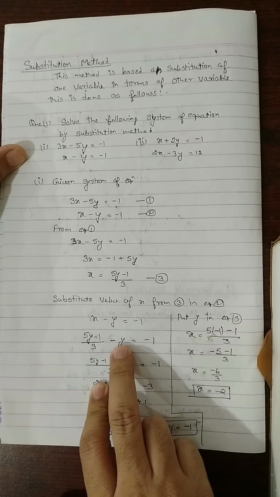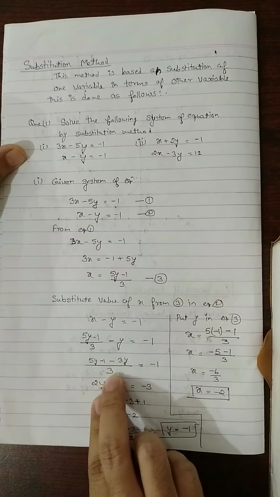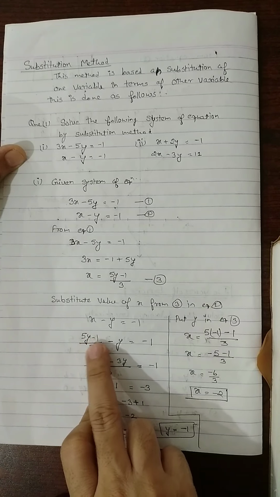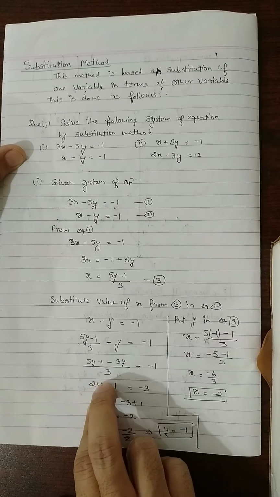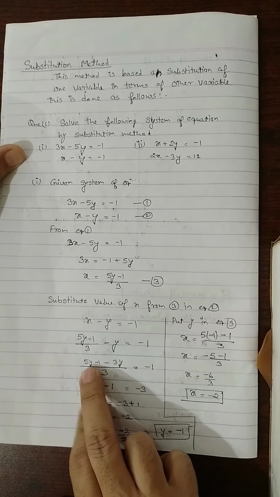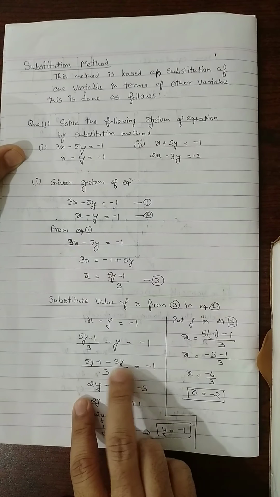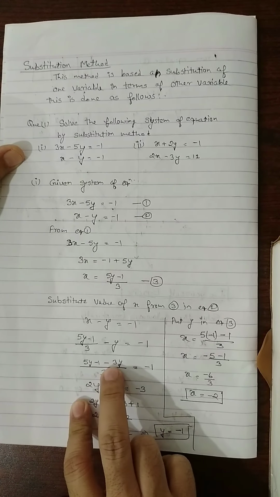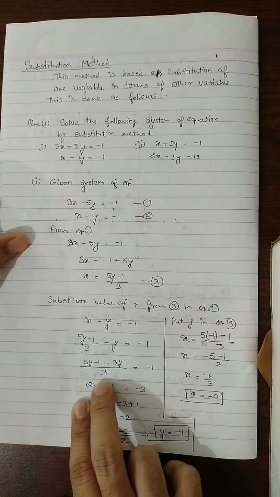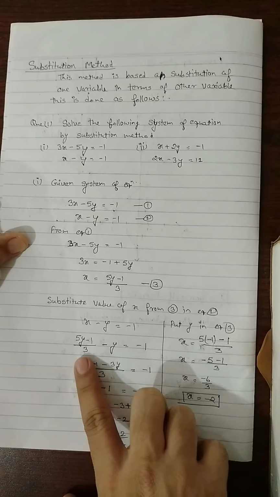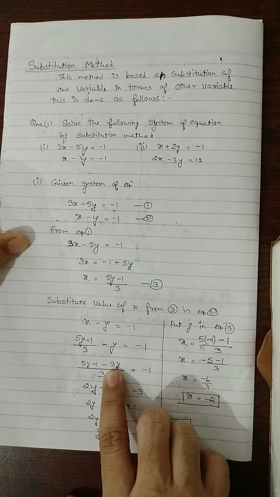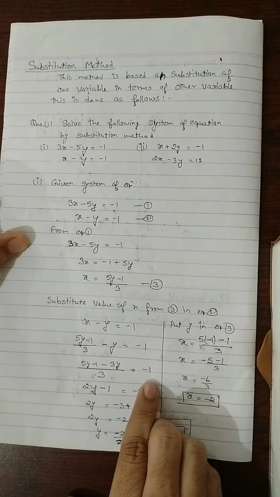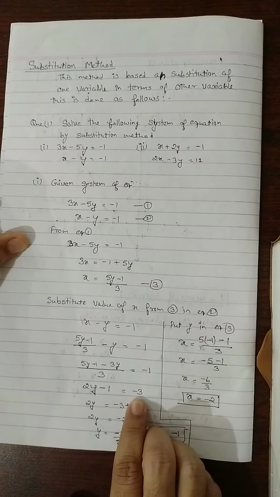The denominator of y is 1, so the LCM of 3 and 1 is 3. Three divided by 3 becomes 1, and 1 multiplied by 5y minus 1 becomes 5y minus 1, and the 3 is multiplied with y. So we have 5y minus 1 minus 3y, all upon 3, is equal to minus 1. The 5y and 3y are subtracted, it becomes 2y, and the minus 1 is as it is. Now I transfer this 3 to the right hand side, it becomes minus 3.